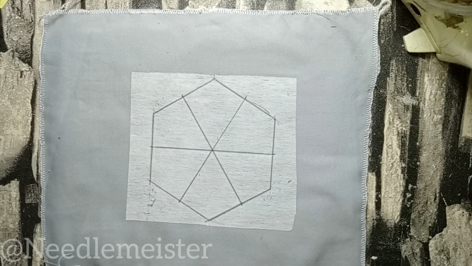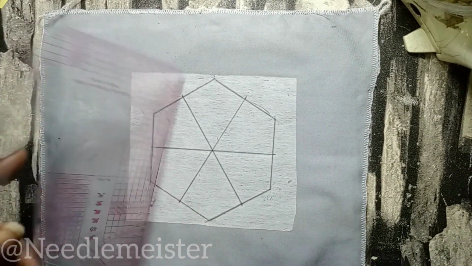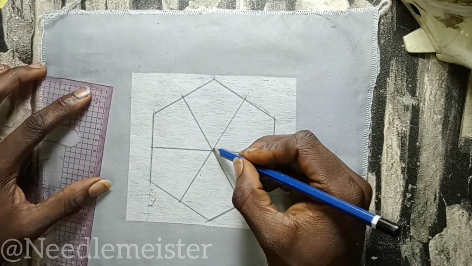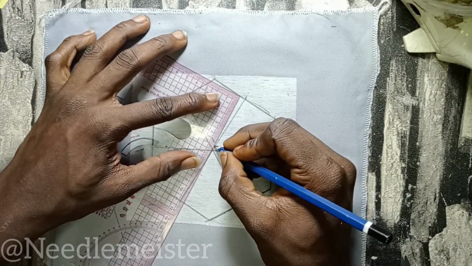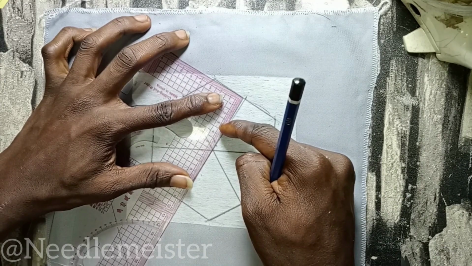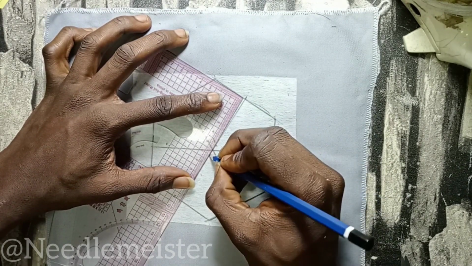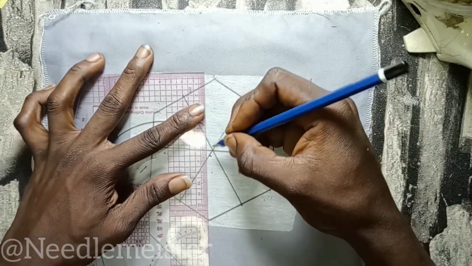With this done, the next thing we are going to do is, from the center, mark a distance of 0.5 centimeter on each line.